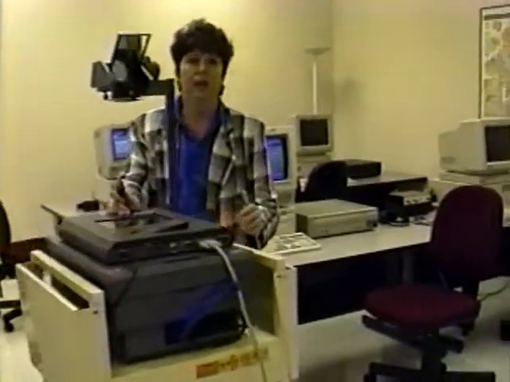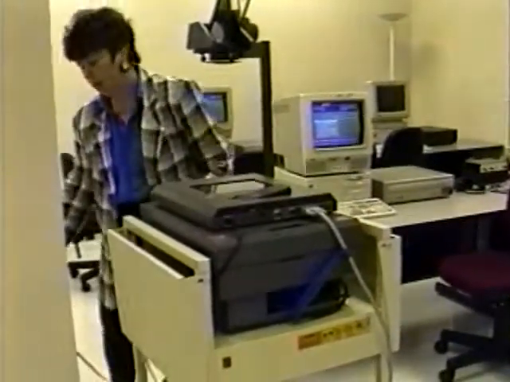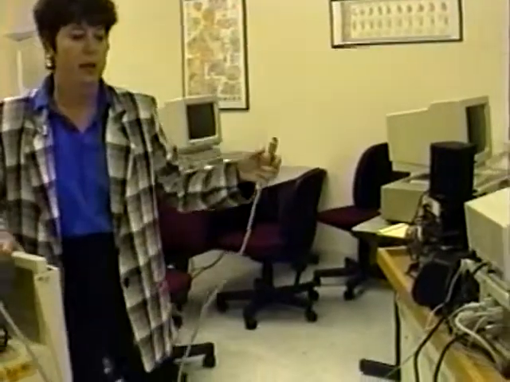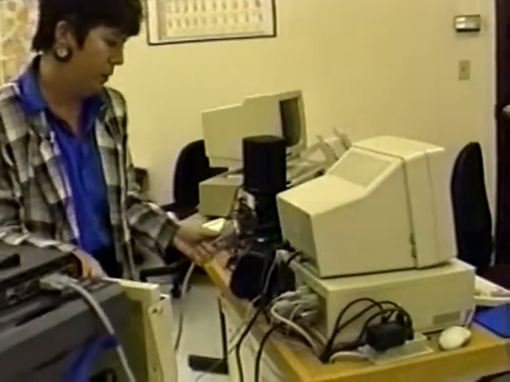For instructors to use interactive video programs for a larger group of students, what you can do is use an LCD panel and project the screen on the wall. First of all, you get the LCD panel, you plug it in behind this column. You move your LCD panel over to the computer that is on the roller cart.